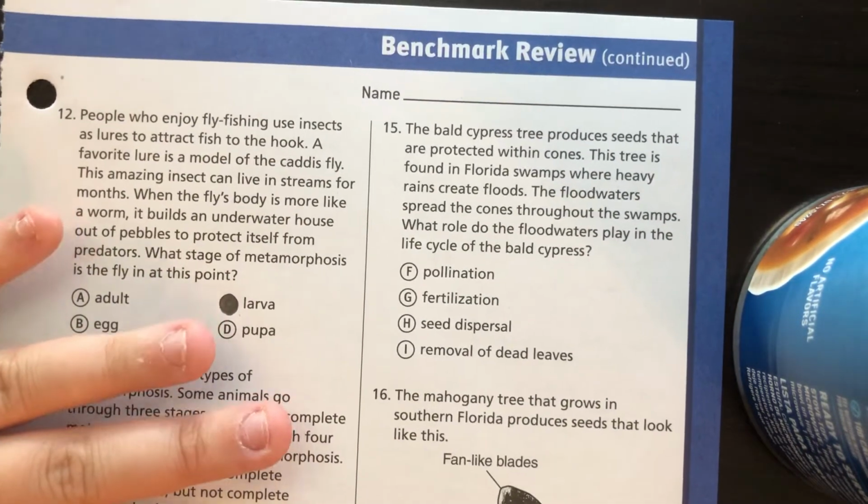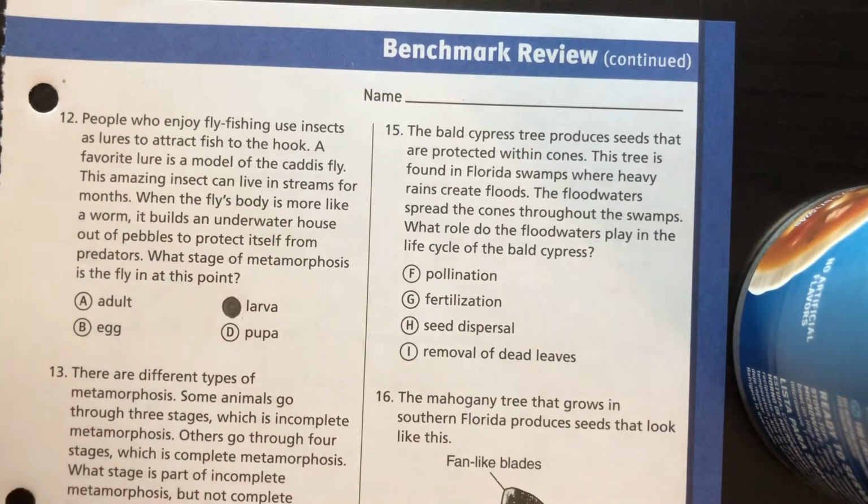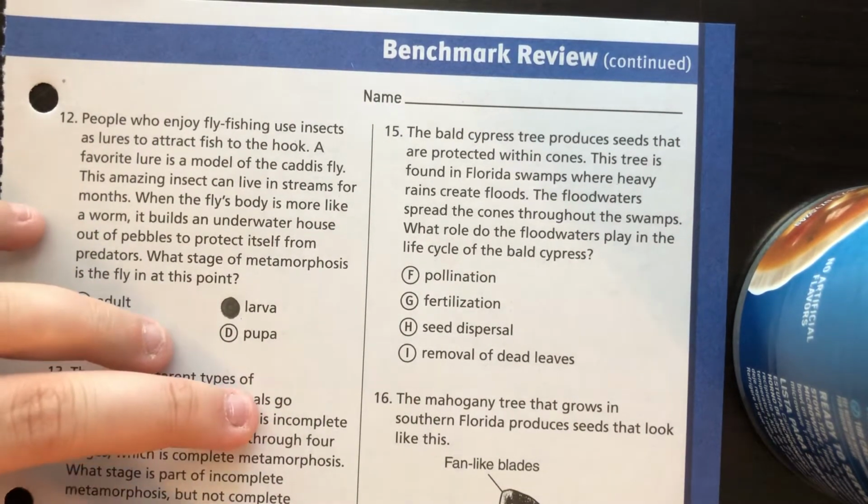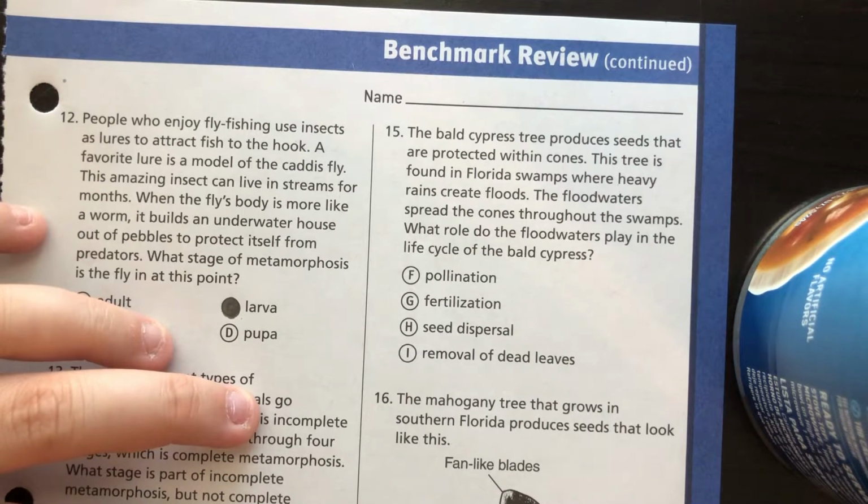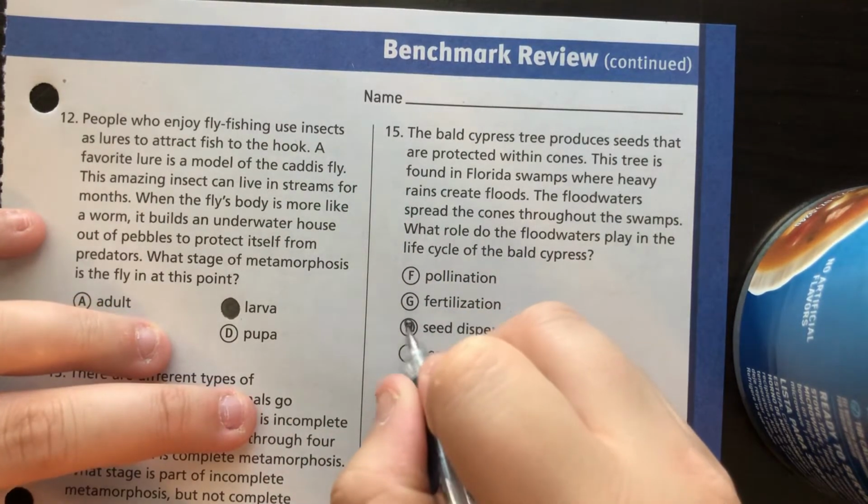15. The bald cypress tree produces seeds that are protected within cones. This tree is found in Florida swamps where their heavy rains create floods. The floodwaters spread the cones through the swamps. What role do the floodwaters play in the life cycle of the bald cypress? That's called seed dispersal.